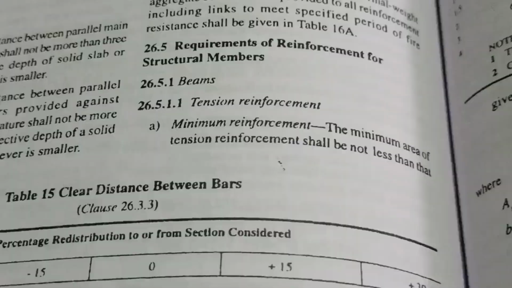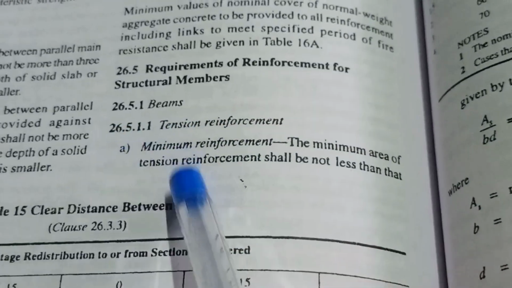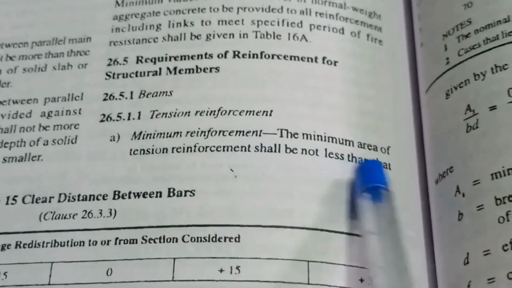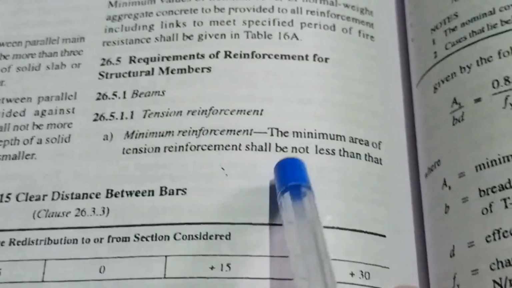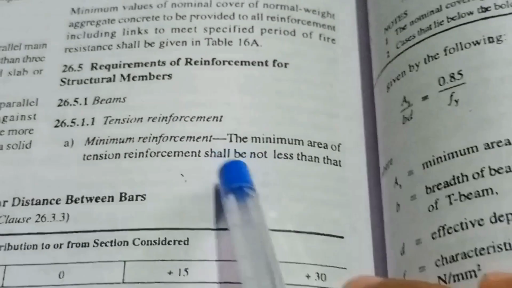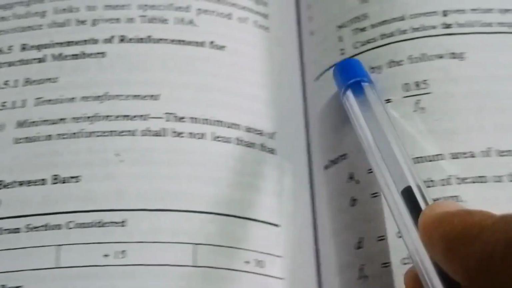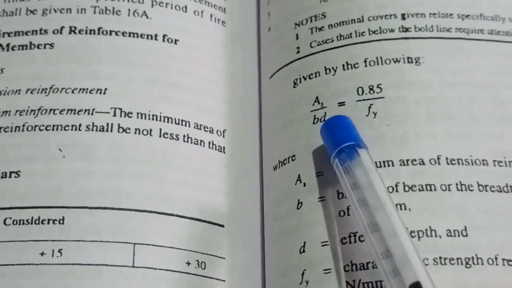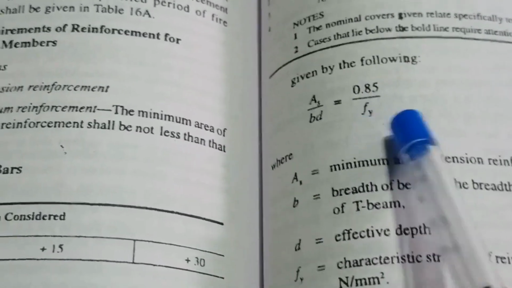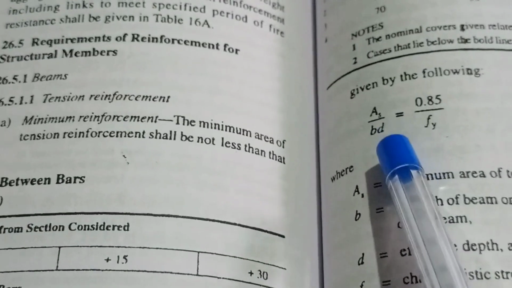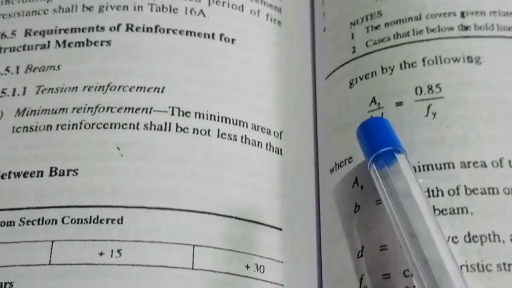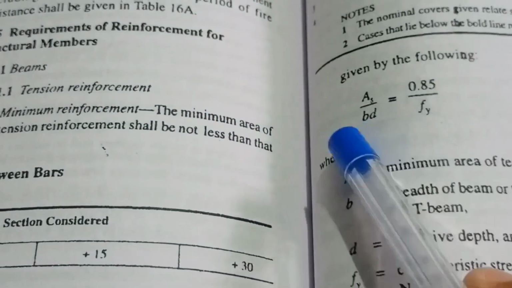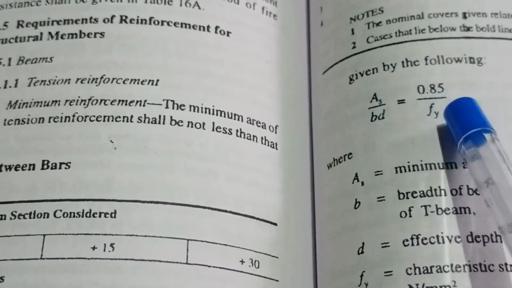What it says, the minimum area of tension reinforcement shall be not less than that given by the following: AST divided by BD is equal to 0.85 divided by Fy. We need to calculate the minimum reinforcement on this particular B and D.